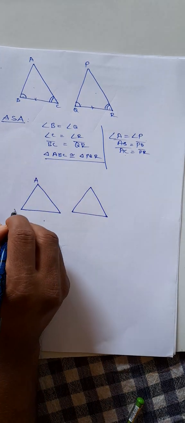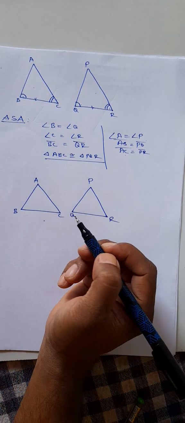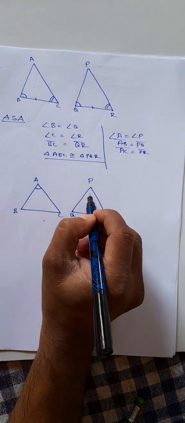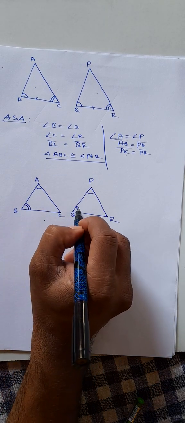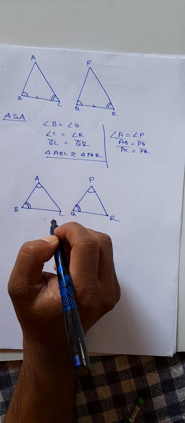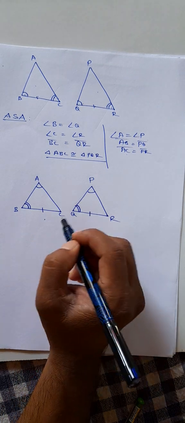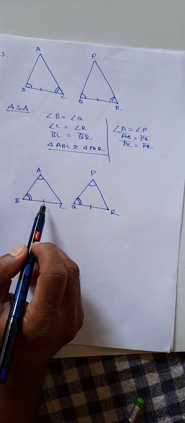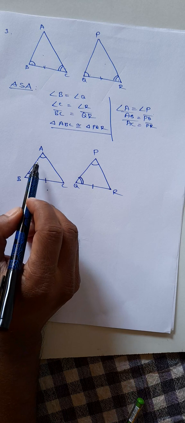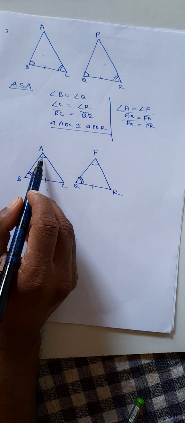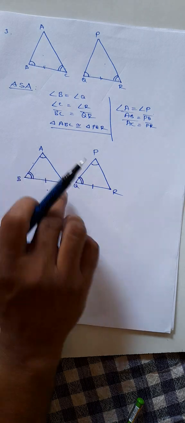Suppose triangles ABC and PQR. Suppose you are given that angle A equals angle P, angle B equals angle Q, and side BC equals QR. In this case, you see the side is not included by these angles. It is another side not included by these angles. The side included by these angles is side AB here, but we are trying to mean the other side.